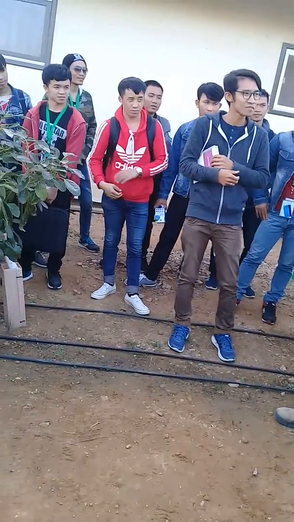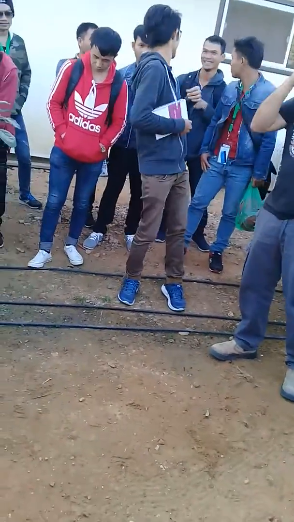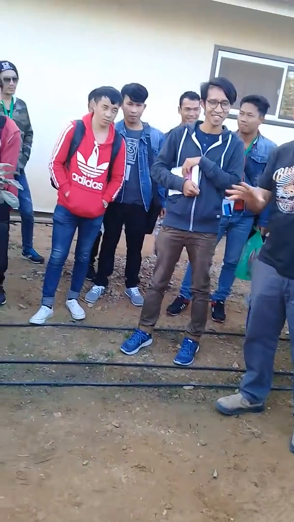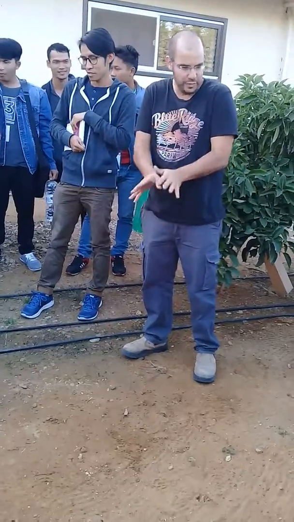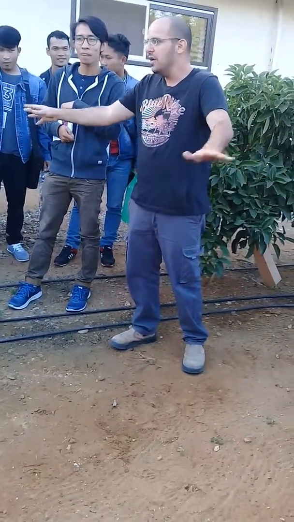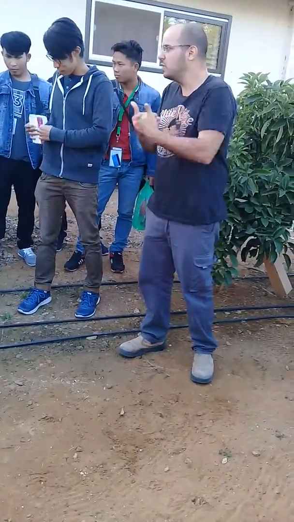When we grow fruit trees, because we grow it for 20 years, we need very strong roots. Strong and big roots. Now, roots of avocados, they don't go deep. They go like this. Now we know wherever we have water, the roots will come. The roots will find it.